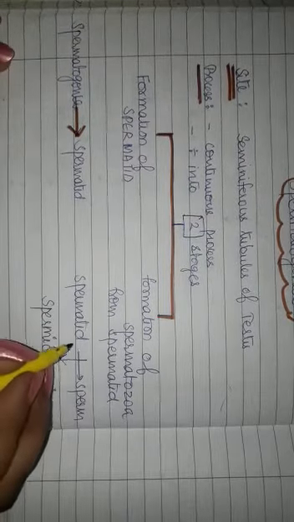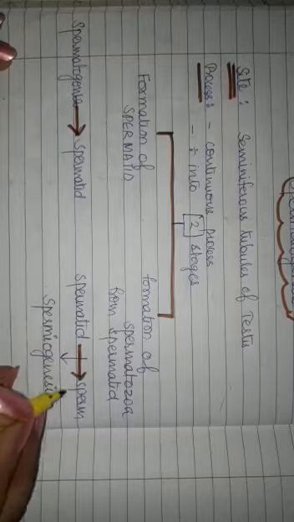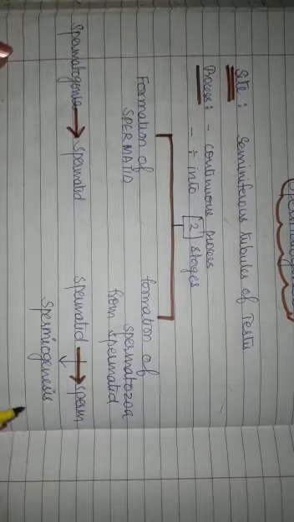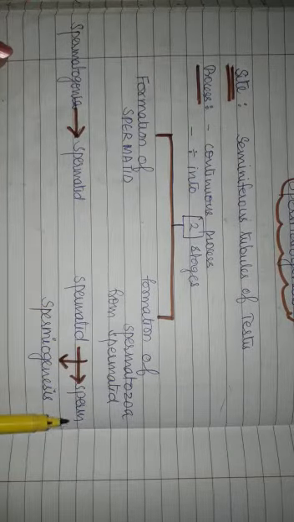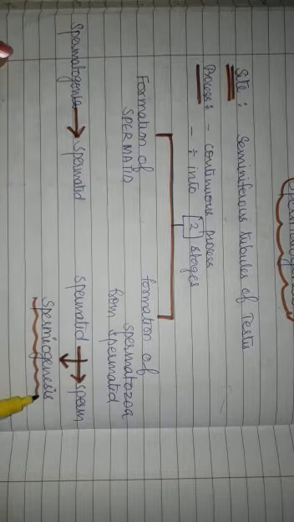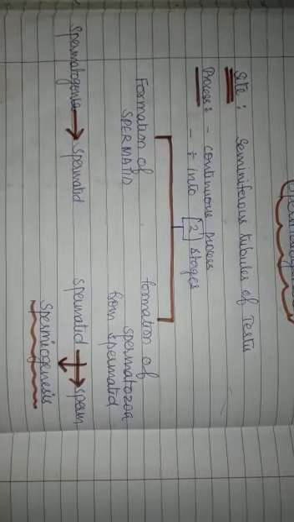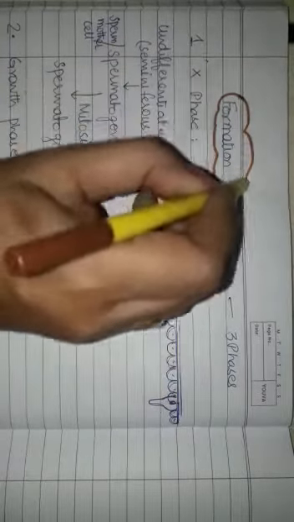And then what is the second stage? Spermatid is converted into the sperm, which is also known as spermatozoa, and this process of transformation of a spermatid into sperm is known as spermiogenesis. Now, the first step, that is the formation of spermatid, is divided into three phases. The first phase is the multiplication phase.